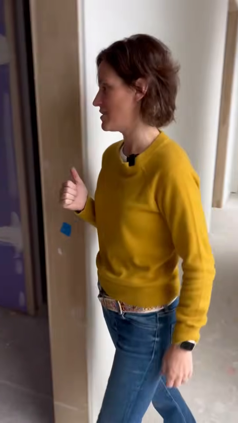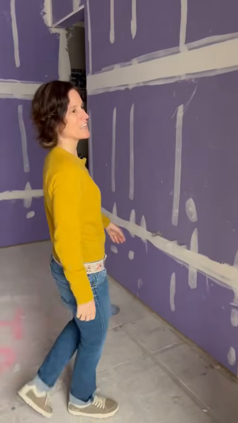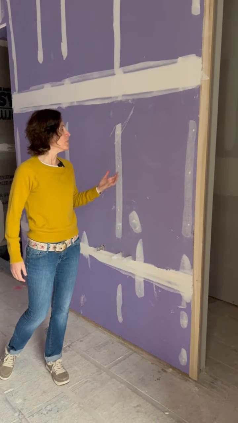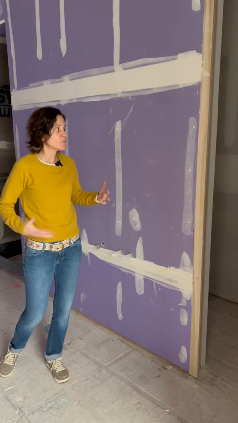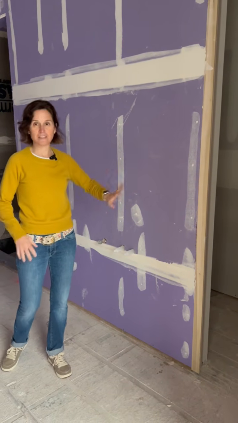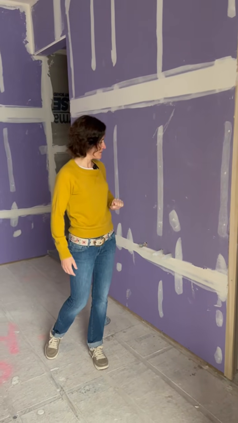And I'll show you one other thing in here, which is a purple looking sheetrock. So this is a bathroom. And in every wet area, we use a mildew resistant, mold resistant drywall. So you can see in here, since this is a bathroom, that's how you can tell this is the proper sheetrock that we need to use in all the bathrooms.